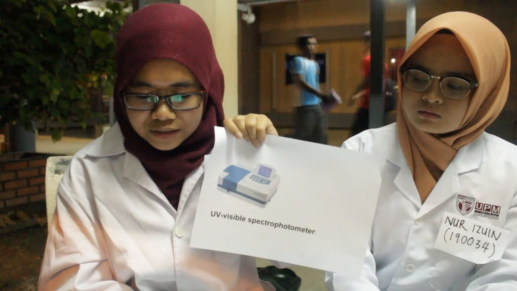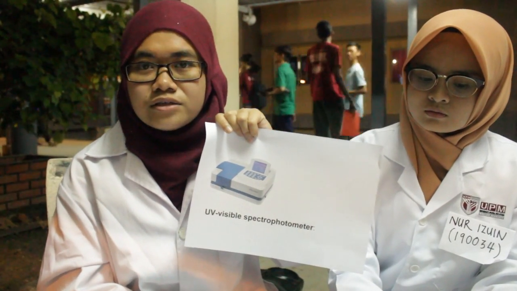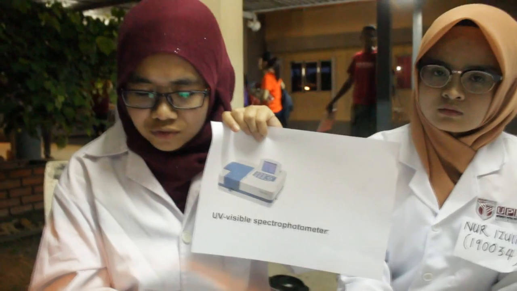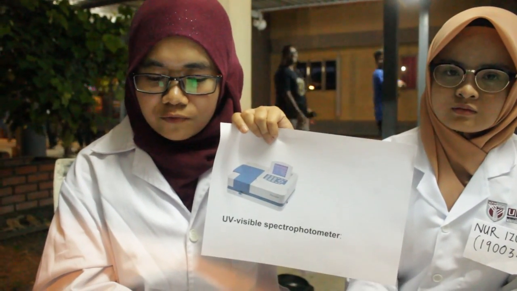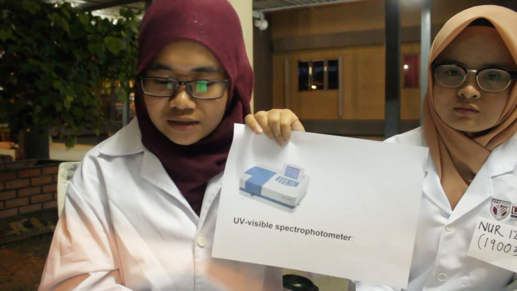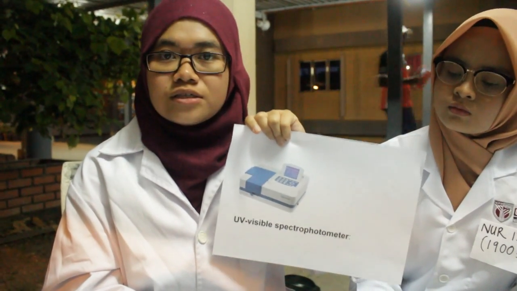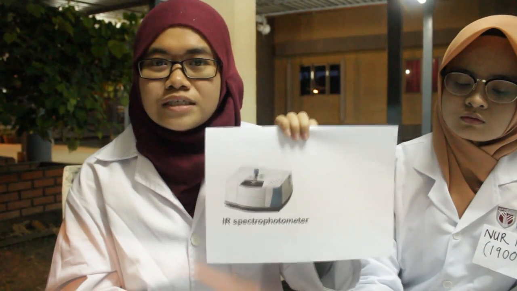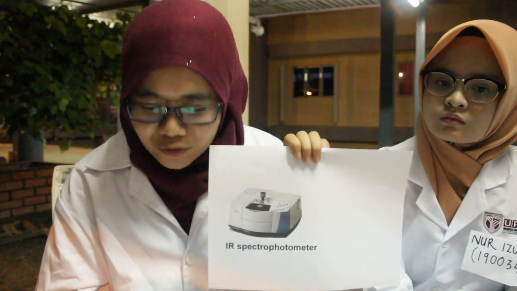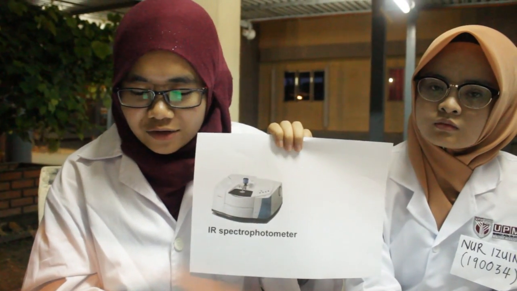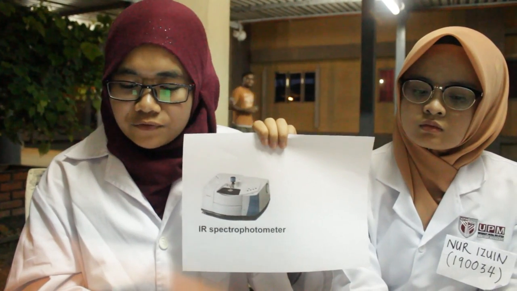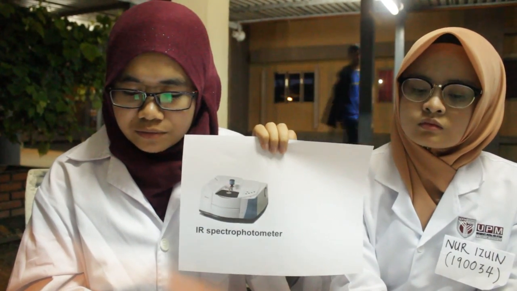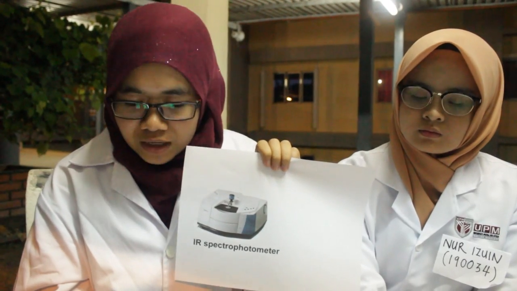It uses light over the ultraviolet range, which is between 180 and 400 nanometer, and the visible range from 400 to 700 nanometer of the electromagnetic radiation spectrum. Okay, this next is the IR spectrophotometer, which is infrared spectrophotometer. It uses light over the infrared range, which is from 700 until 15,000 nanometer of the electromagnetic radiation spectrum.